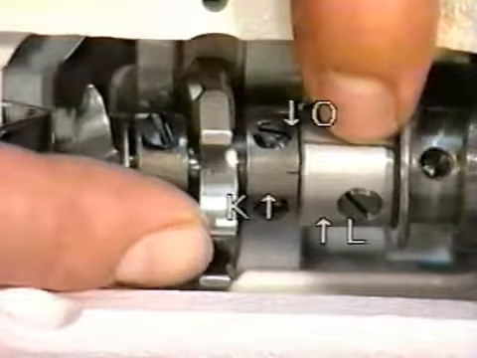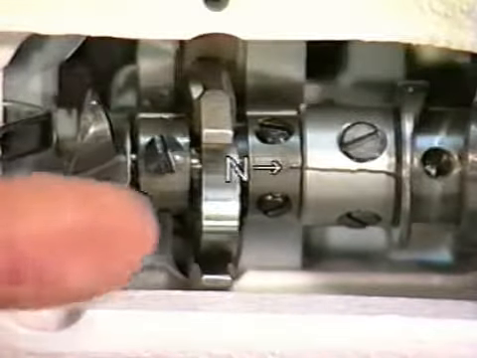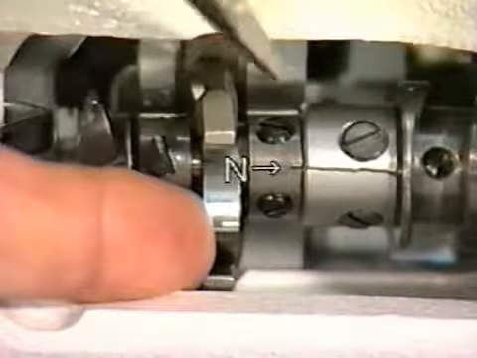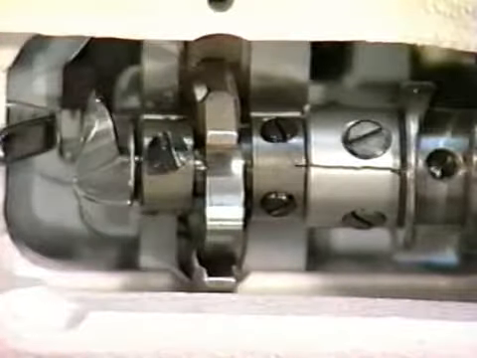Adjust the clearance between cam K and shaft L to O, and tighten the screw in the yoke slide cam while aligning marker N on yoke slide triangular cam with looper mounting shaft.